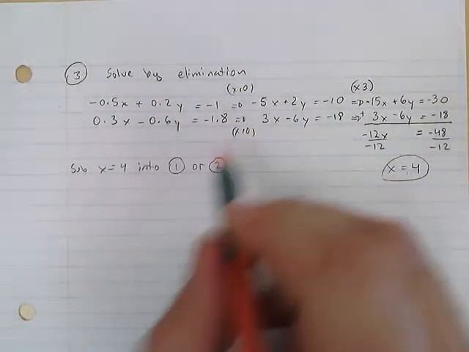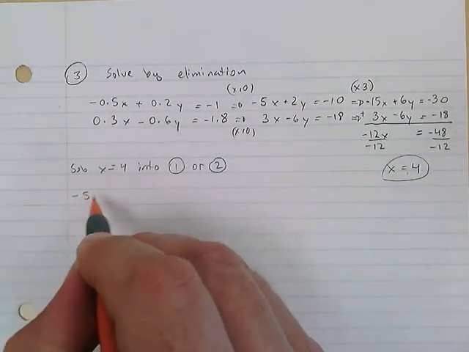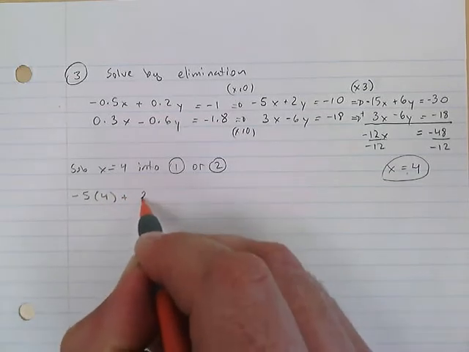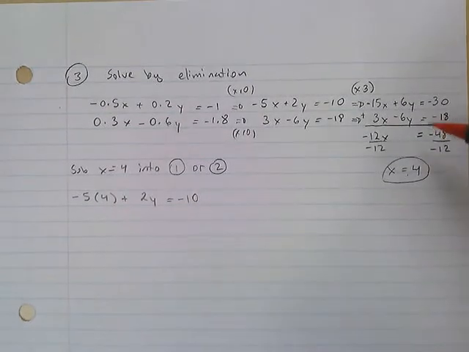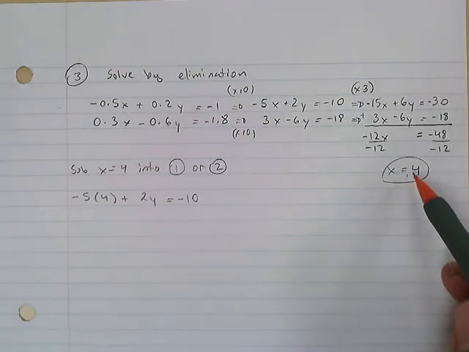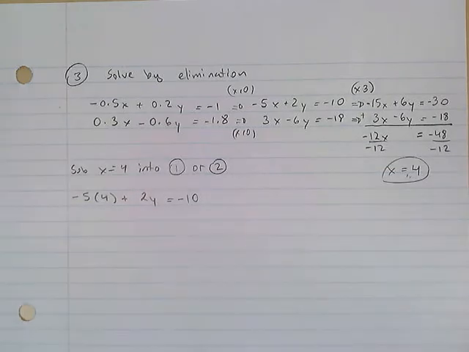Okay, I'm going to put it in the first one. Negative 5 times 4 plus 2y is equal to negative 10. So this step has to be there. This shows us that you're using elimination. After that, they all look the same. After you find the first variable, either x or y, it looks essentially the same as substitution.